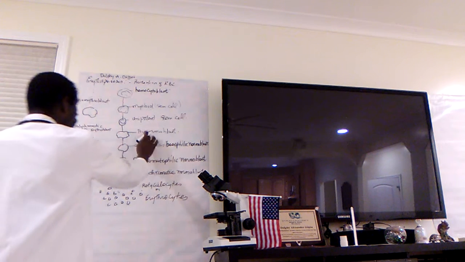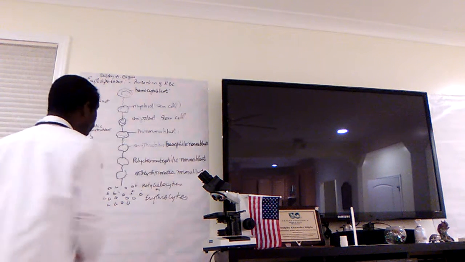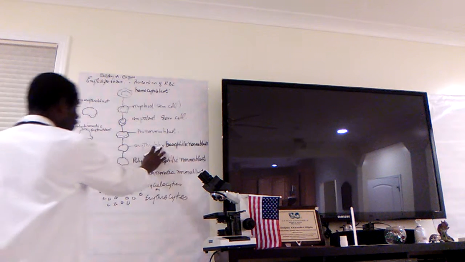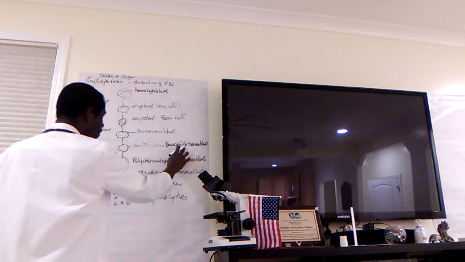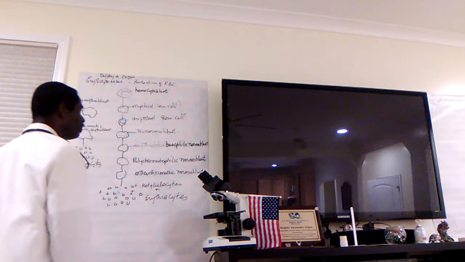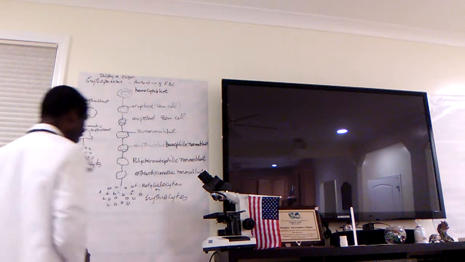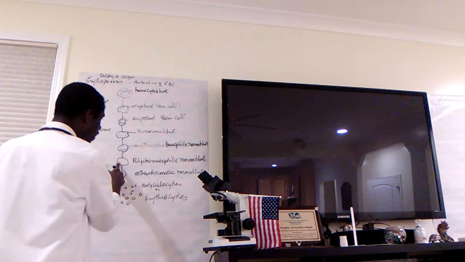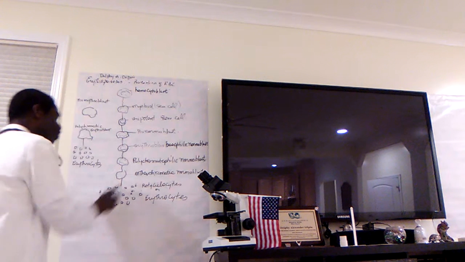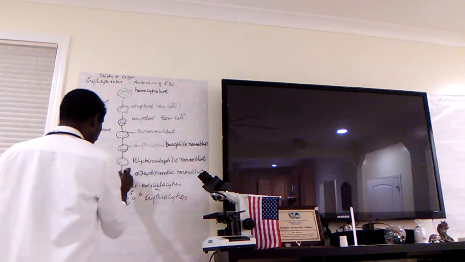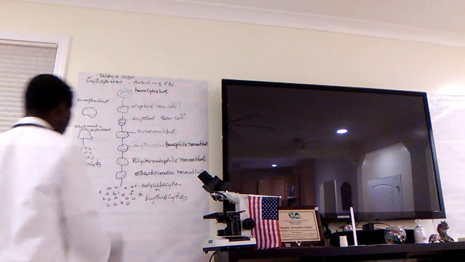Then it goes to a pro-normoblast. This is the erythropoiesis process we're talking about here. Then it goes to an erythroblast. Another name for the erythroblast is the basophilic normoblast. So it goes to the basophilic normoblast. Then it goes to the polychromatophilic normoblast. Then it goes to the orthochromatic normoblast. Then it goes to the reticulocytes or erythrocytes.